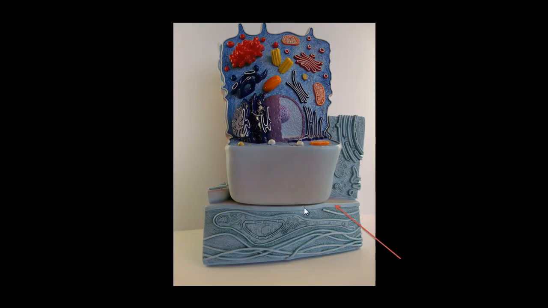This layer is called the basal layer, and its function is determined by what type of cells it is associated with. Then we have collagen fibers. Collagen fibers provide strength and structure in underlying connective tissue. And this is a fibroblast. Fibroblasts function to build fibers.